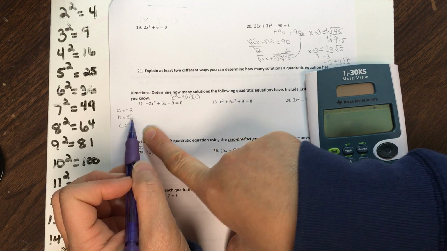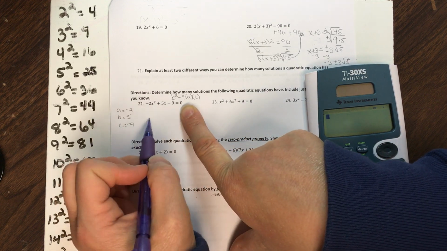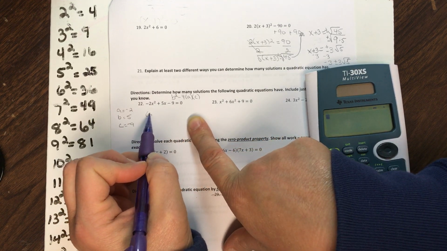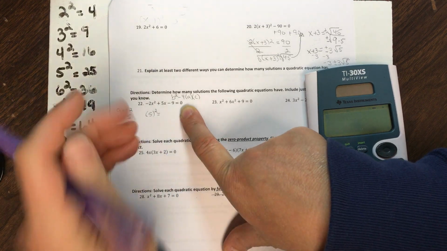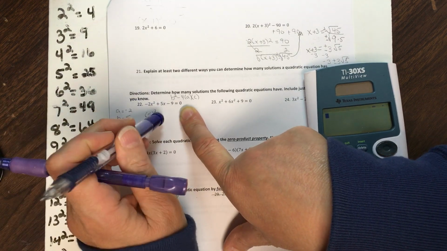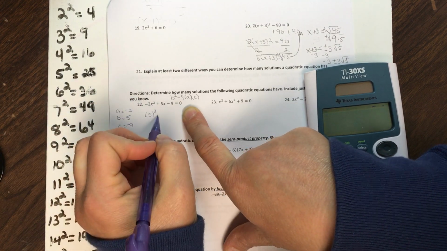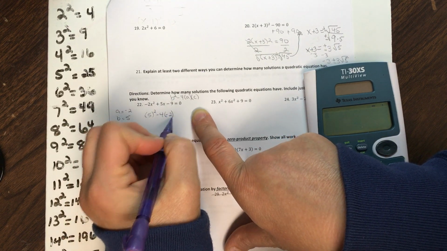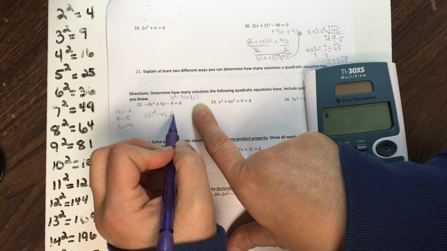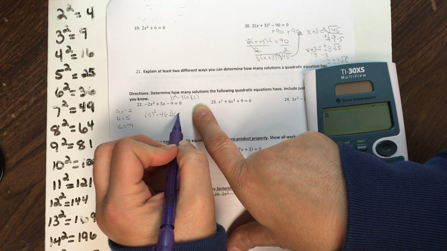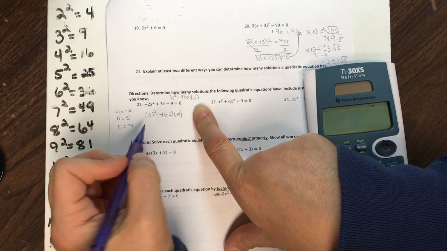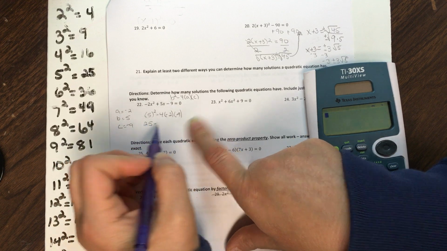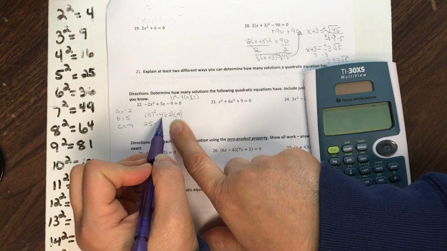Now I'm just going to feed this in here. B squared, so that's 5 squared, minus 4 times negative 2 times negative 9. So I know that's 25 minus, all right, let's do a little math here.